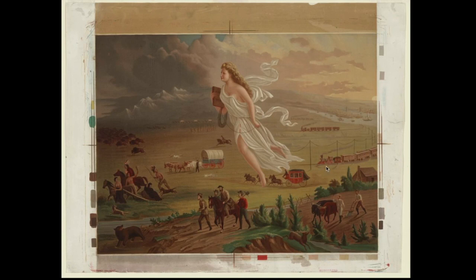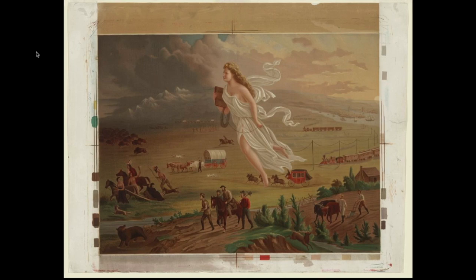I notice a woman in the center of this painting who's holding a book. I notice a depiction of Native Americans on the bottom, as well as pioneers. Everyone is facing the same direction. Finally, I notice a contrast between light and dark from right to left. Now I'll take some time to make my thinking visible in my graphic organizer.